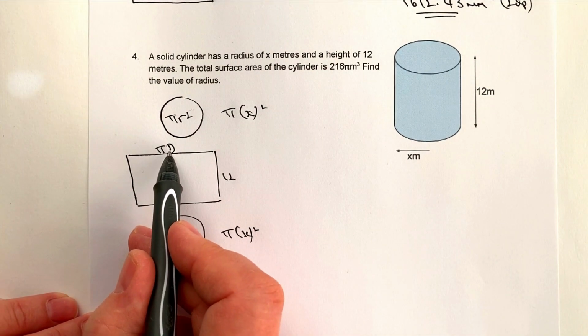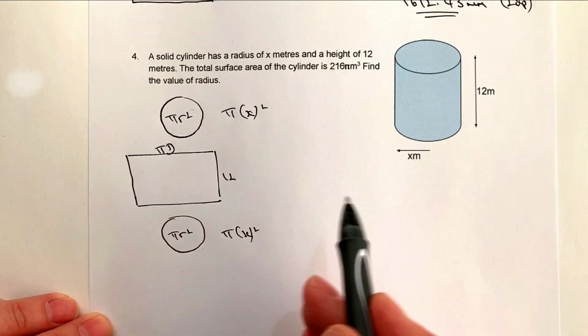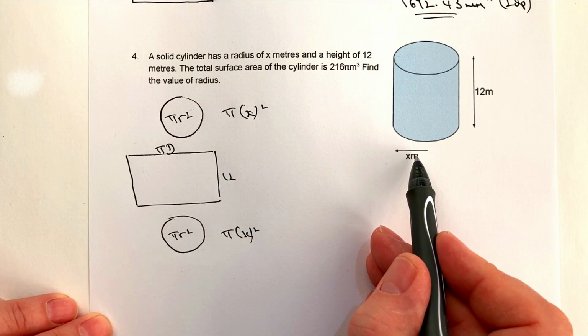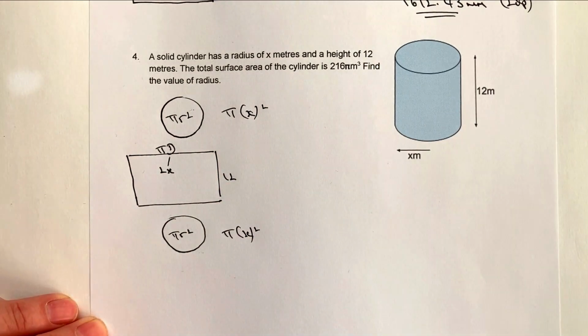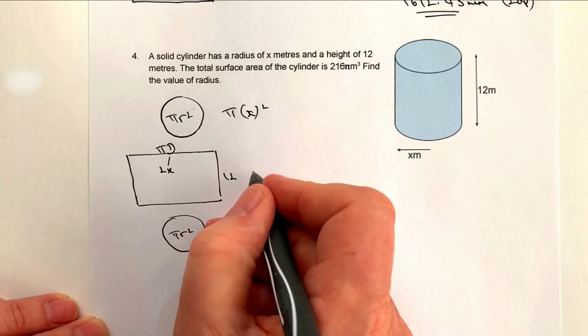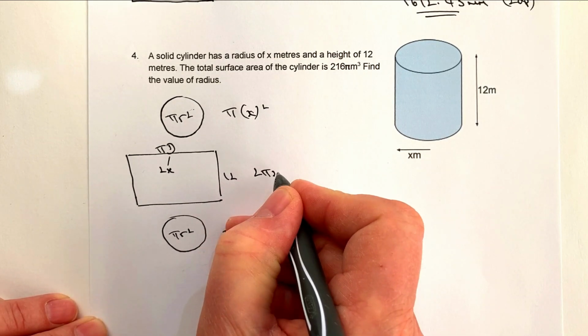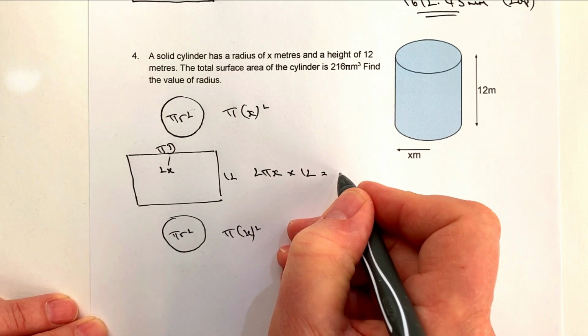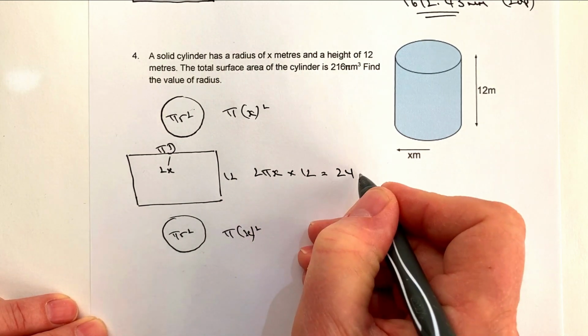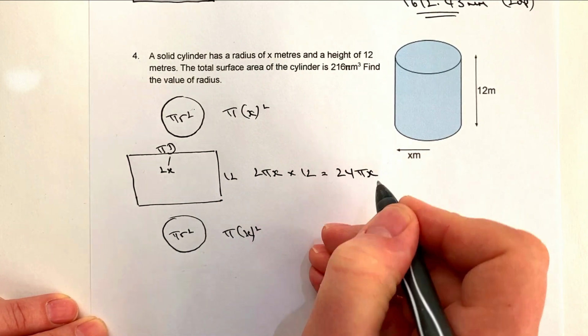You'll recall the diameter is going to be 2 lots of the radius. Okay, this is actually 2 times x. So I've got 2x pi multiplied by 12. Well, that's going to give me 24 pi x.